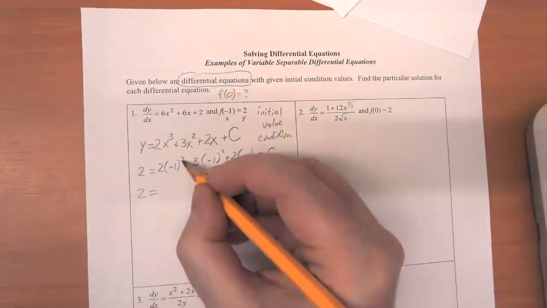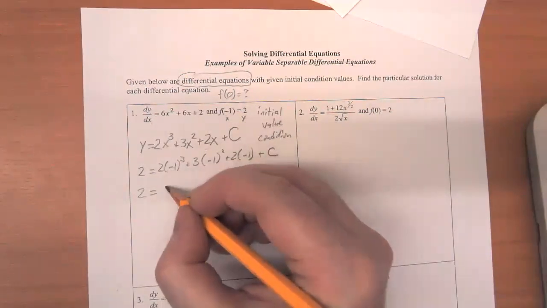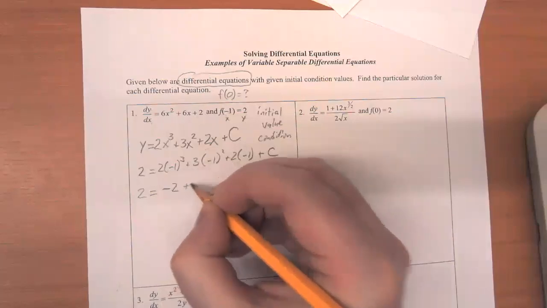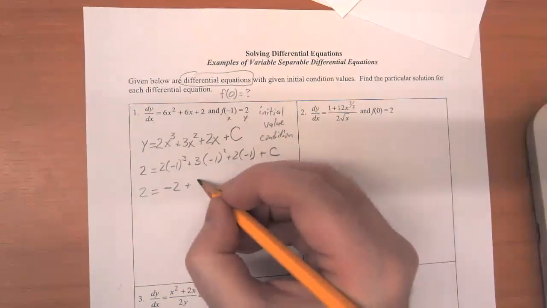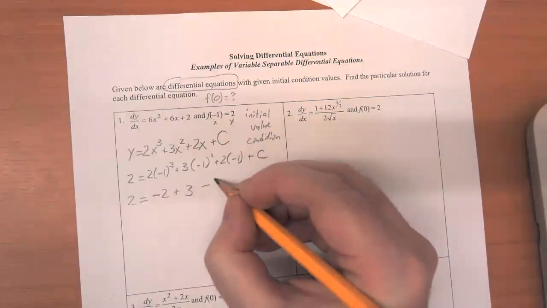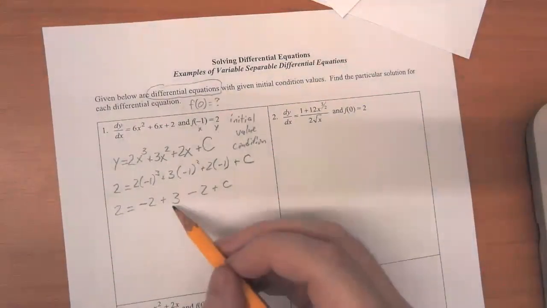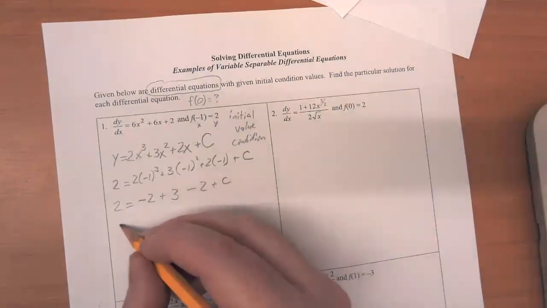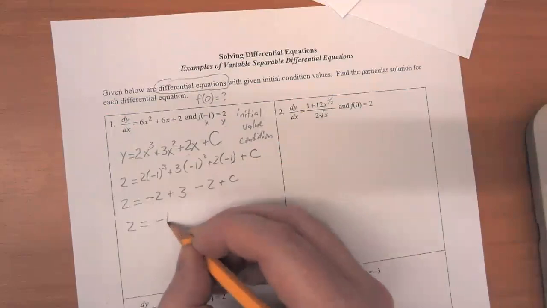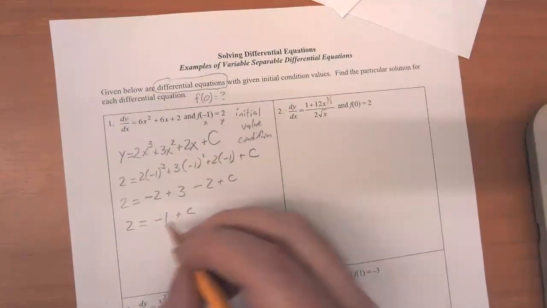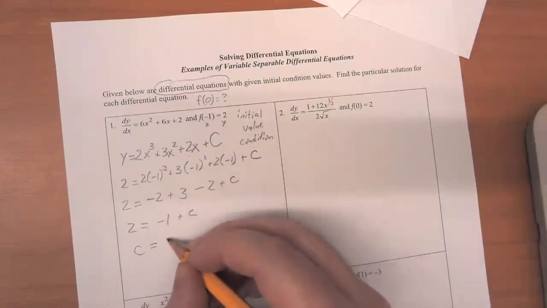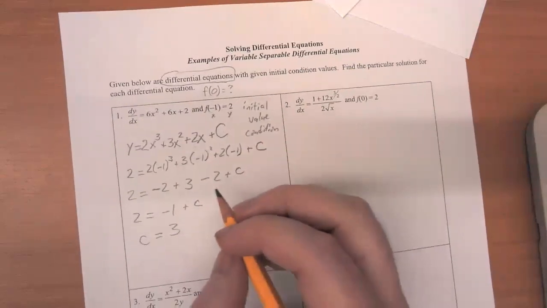All right, so -1 cubed is -1. -1 squared is +1. -2 plus c. All right, so -2 plus 3 is +1, minus 2 is -1. So 2 is equal to -1 plus c. We add 1 to both sides of the equation, and c equals 3.